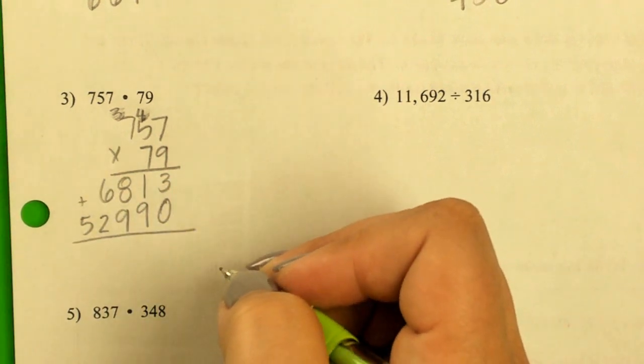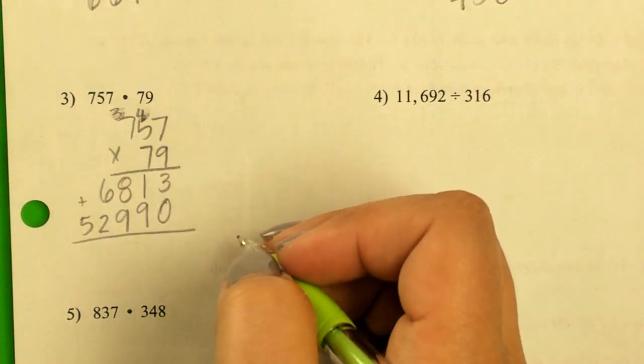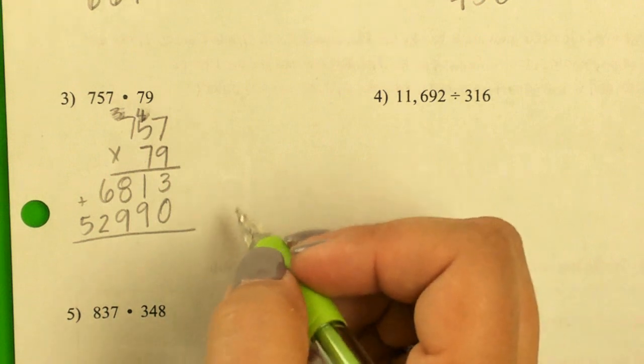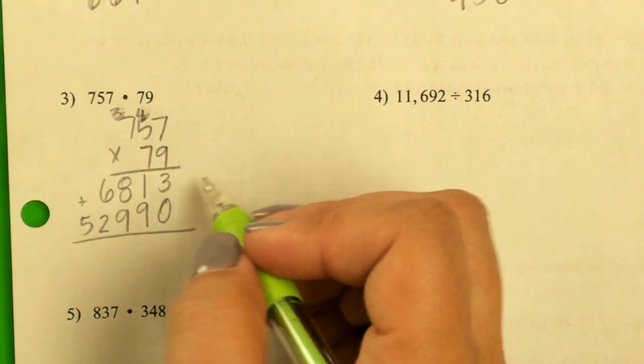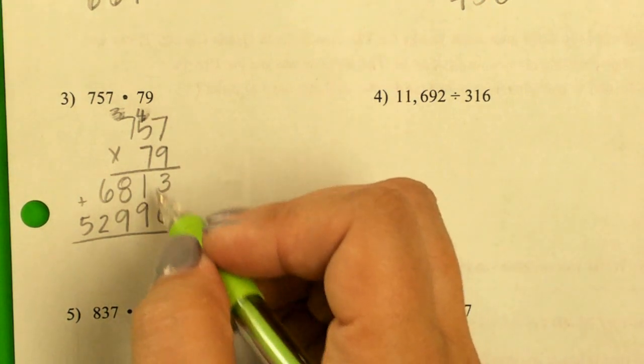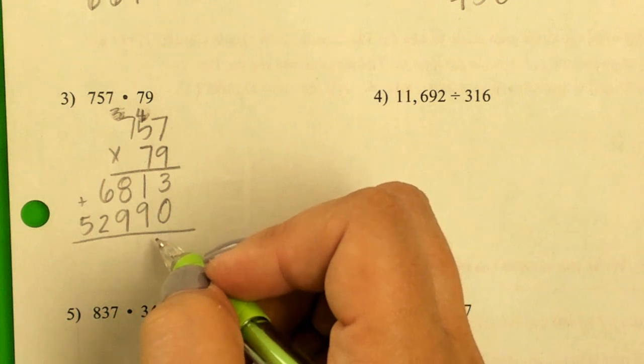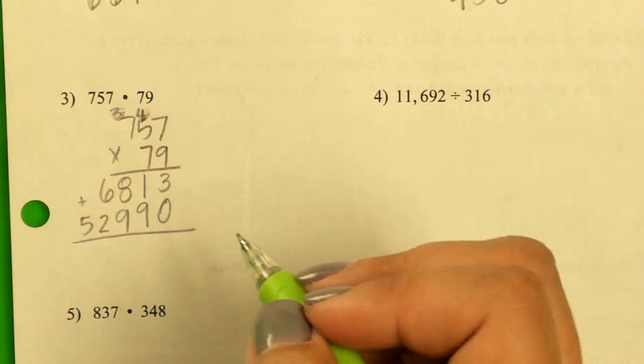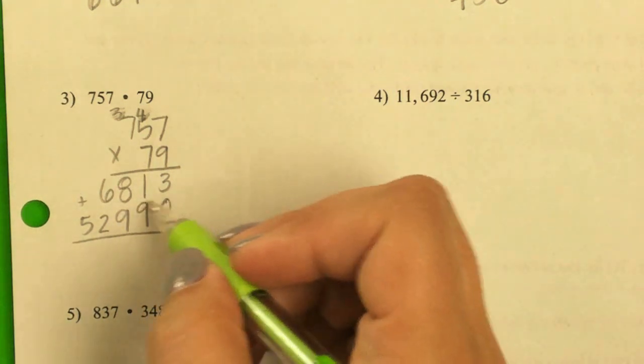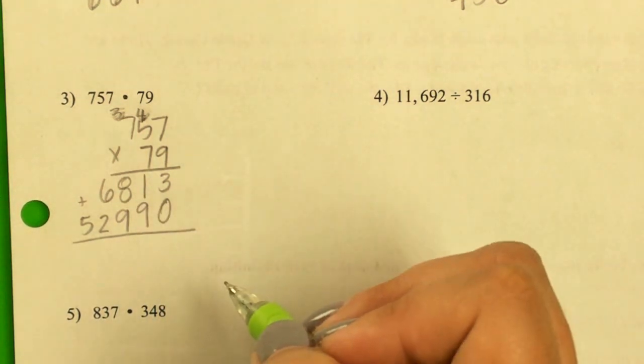Okay. When I look at your papers and you have a multiplication problem wrong, I don't know if some of you noticed yesterday, the first thing I look at are these 2 lines. I look to see that you have the same numbers that I do. So if you're ever getting a problem wrong and you want to check it, check to make sure your multiplication on both lines are correct.